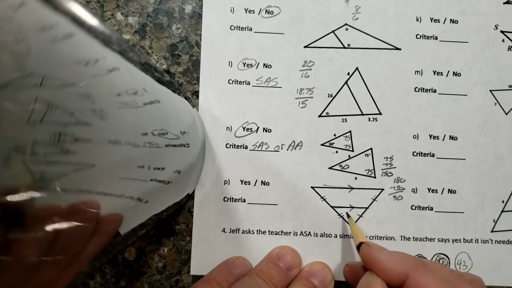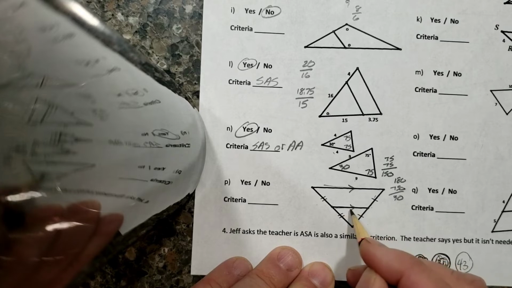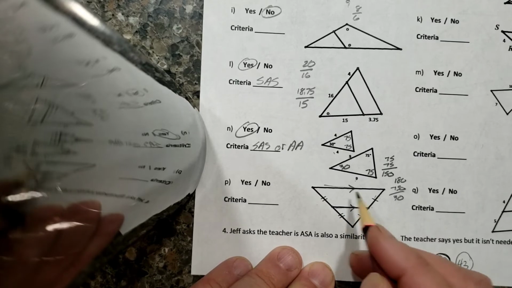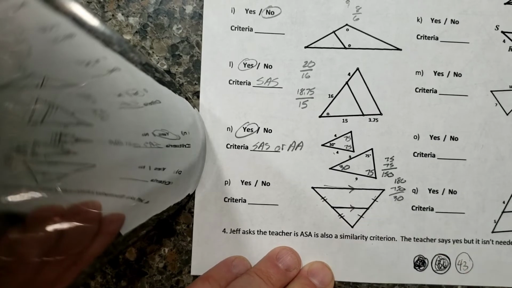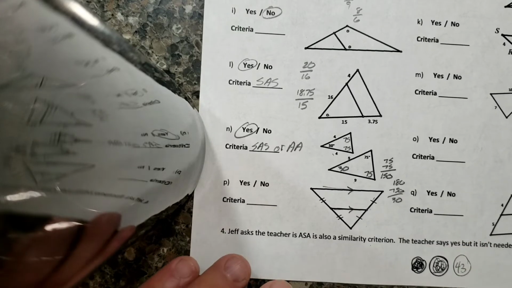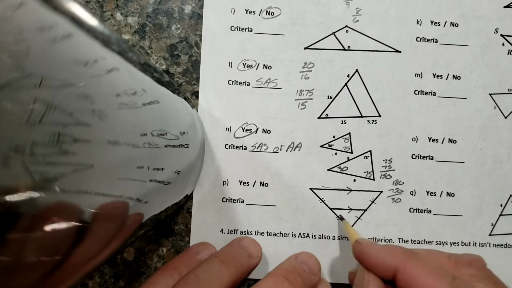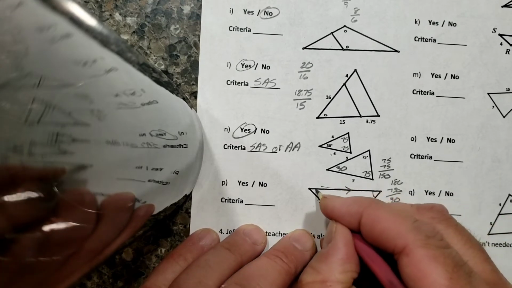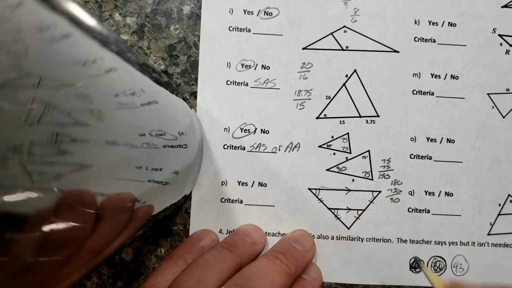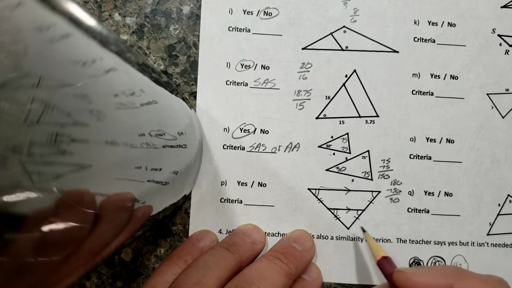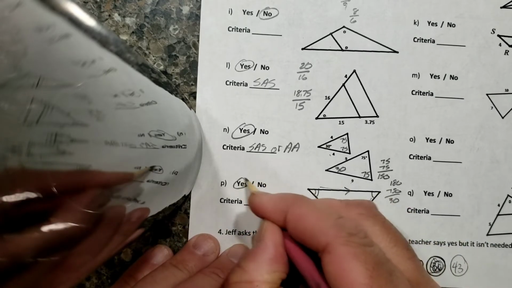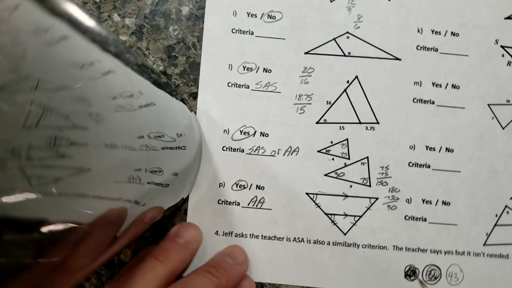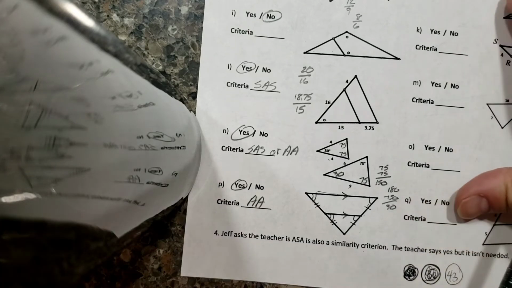When you have a line that hits at these midpoints, you're parallel to the third side of the triangle. So that means if we have corresponding angles here, we have corresponding angles here. So we've got angle, angle. It's going to be yes. Angle, angle. All right, sometimes you got to use a few extra topics on these.